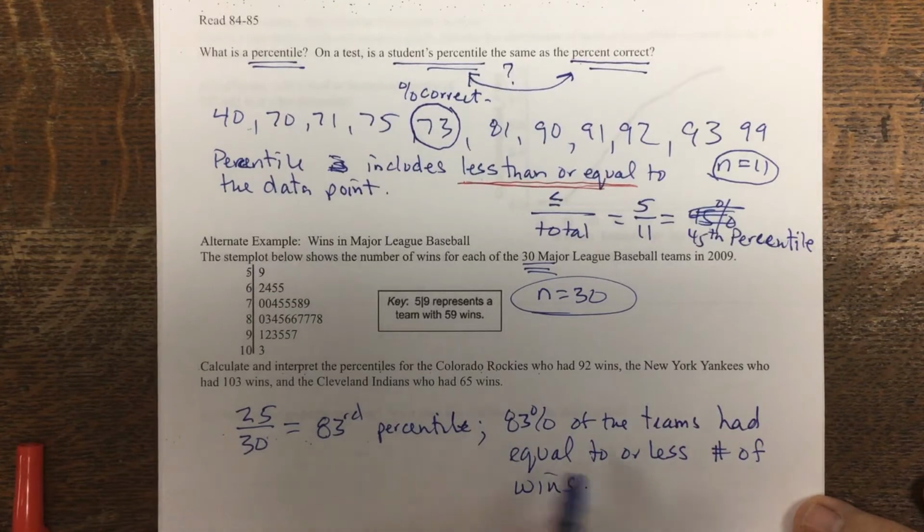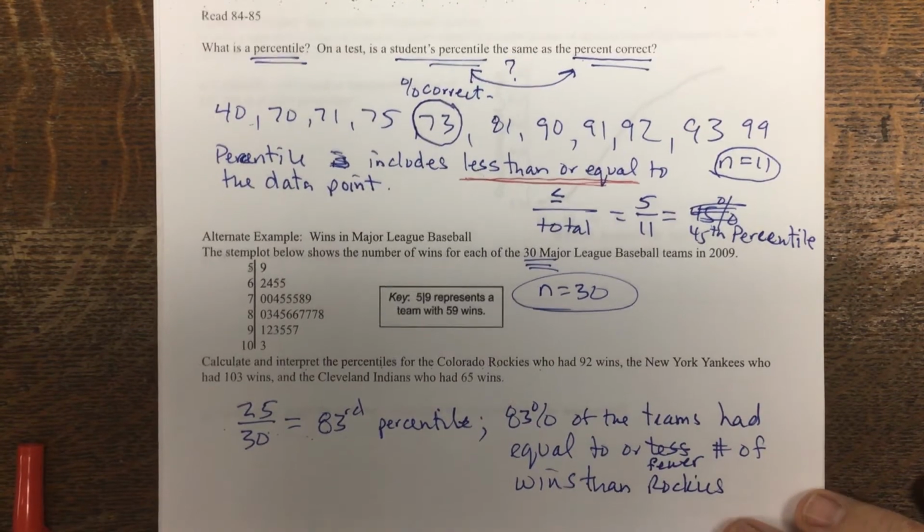Okay, so that's your statement right there. So 83% of the teams had equal to or fewer number of wins than the Rockies. That's the statement we need to make.